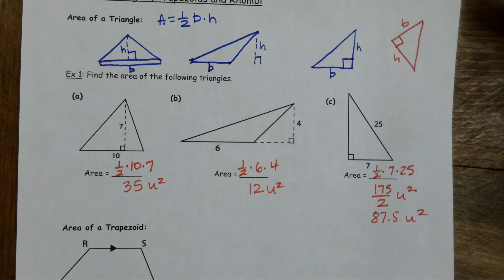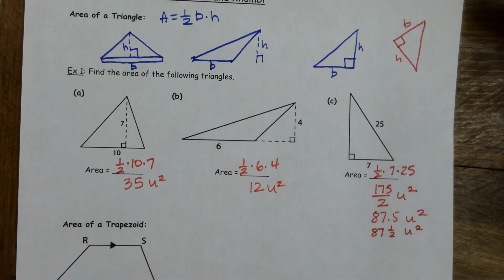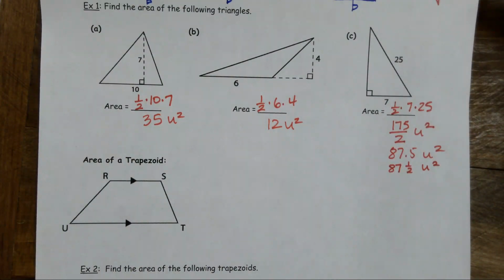Did I do that okay? Did I do bad math? What's that? Right. Are you sure? You think you're okay? Yeah. Oh, that's fine. 87.5, 87.5, same thing. Yeah, this could also be written as 87 1/2. Okay. Oh, I know what you were going to say, Anya.